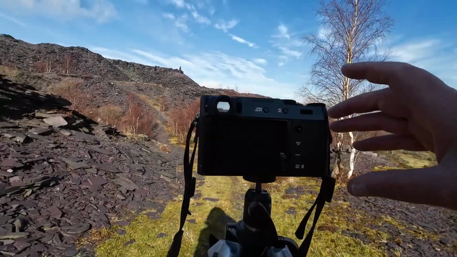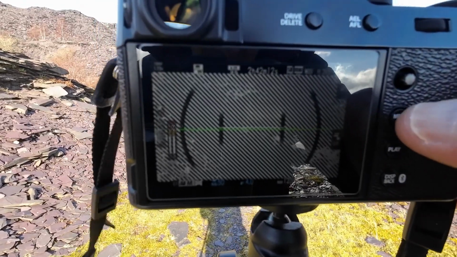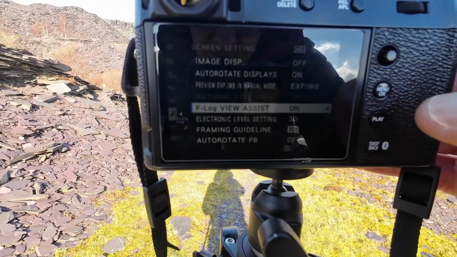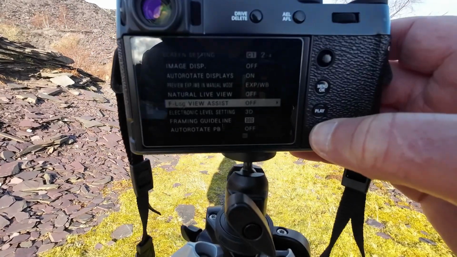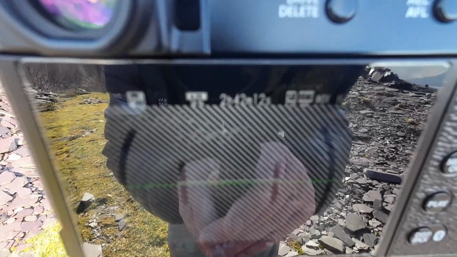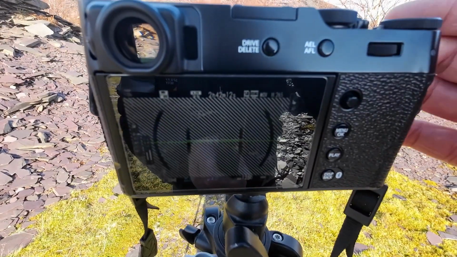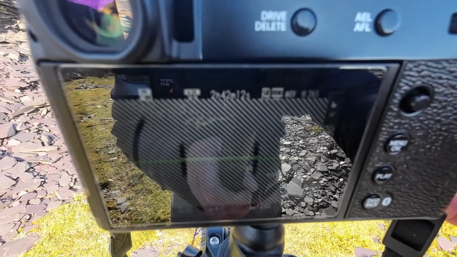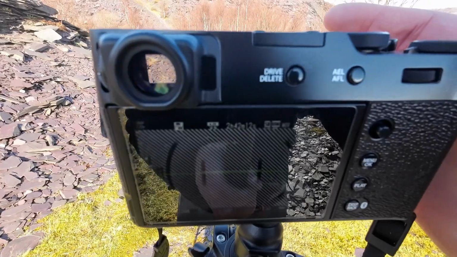I've got the camera set up. You can see it's full of zebras, but let's go into the menu, select screen assist, turn it off, back out. Here we see the screen full of zebras. At the moment we're on f4, so what I'll do, I'll increase the f-stop.